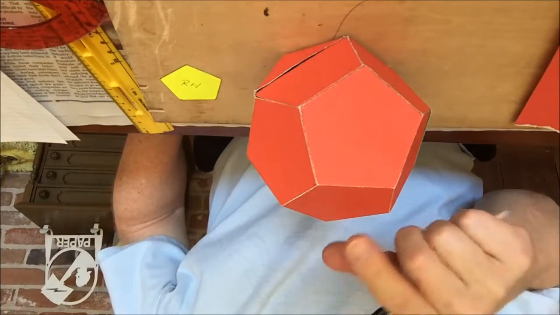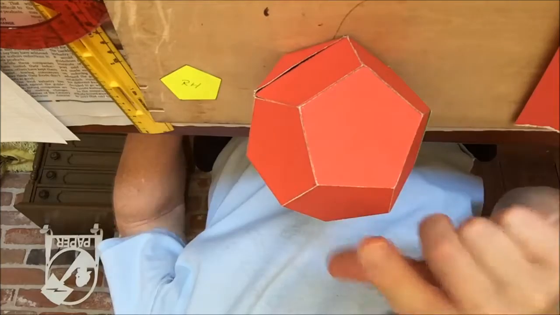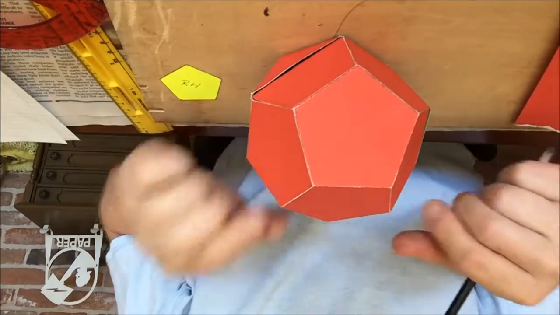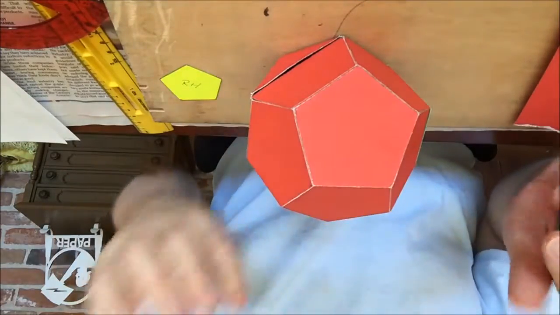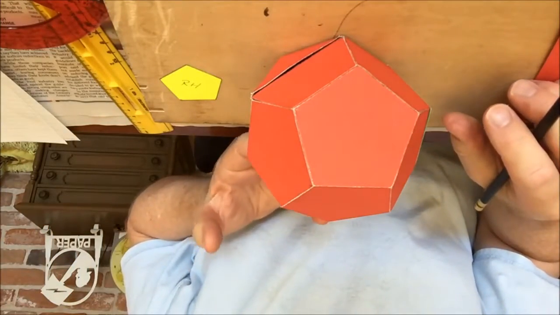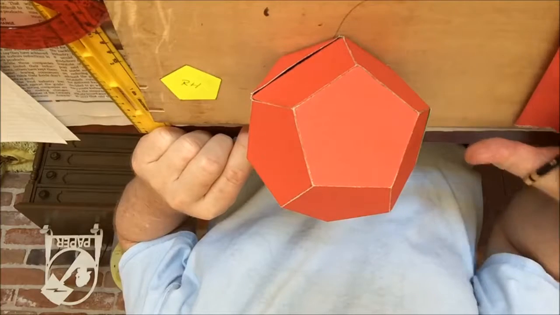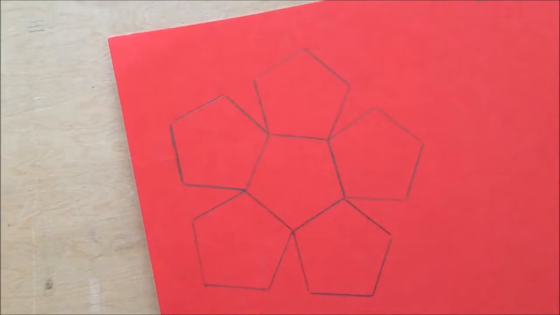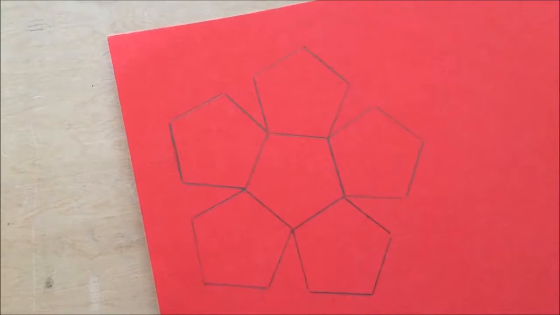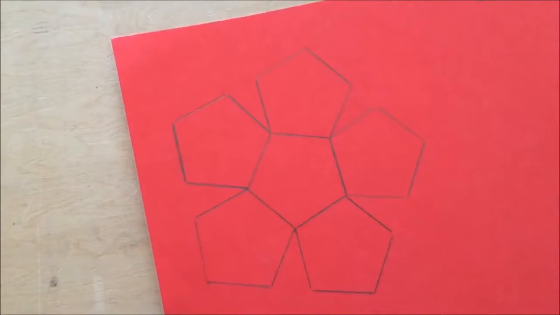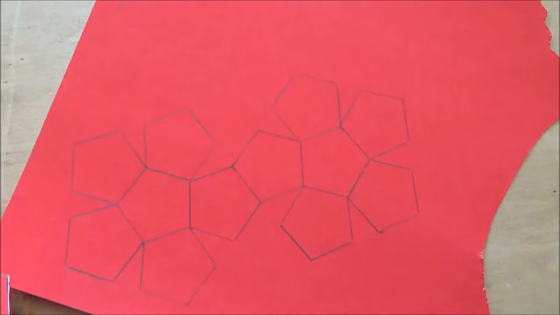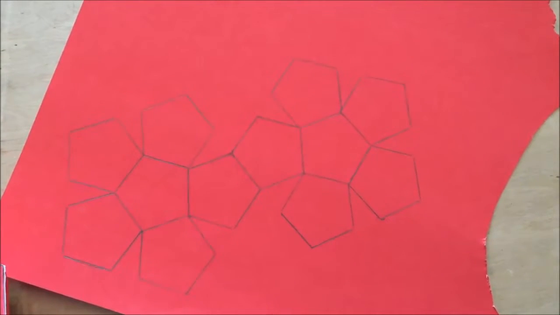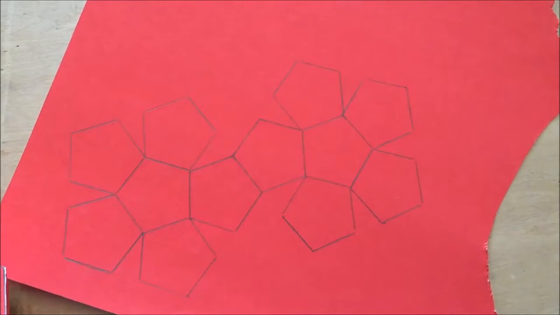Think about the dodecahedron as one pentagon surrounded by 5 other pentagons. Together that's 6, so that's the top half of it, and then we have another set of 6 for the bottom half of it. So as we trace the net, we want to put one pentagon at the center and then trace 5 pentagons surrounding it. Here's the net without any tabs yet, but with both sides of 6 pentagons attached together.